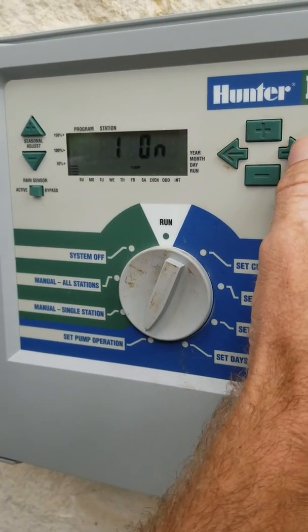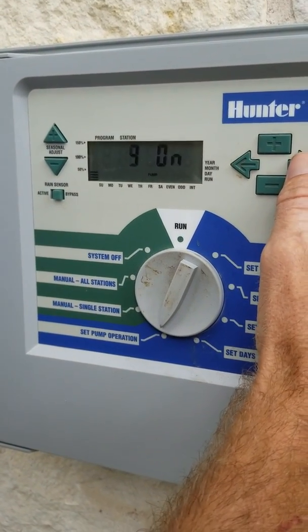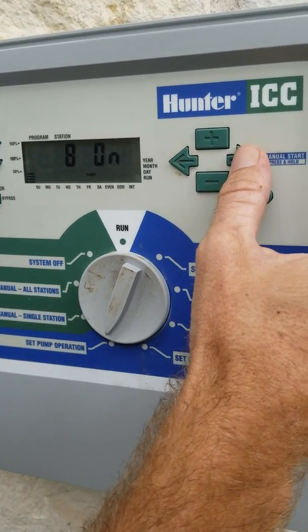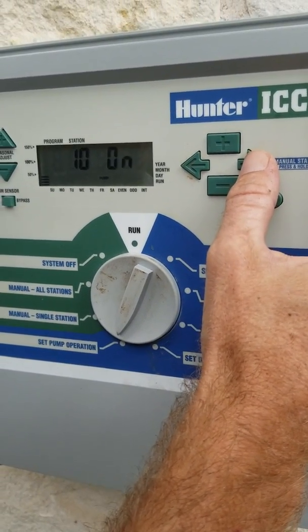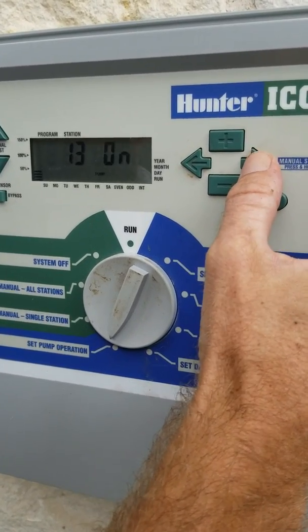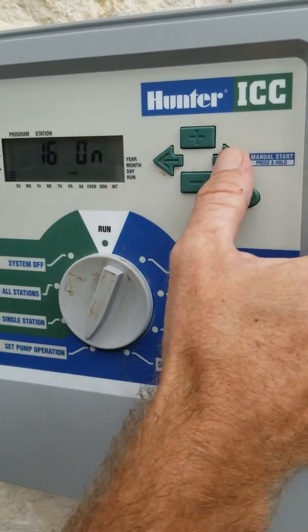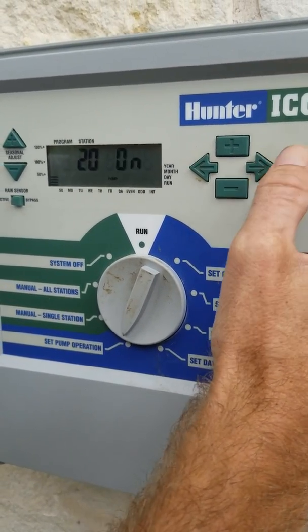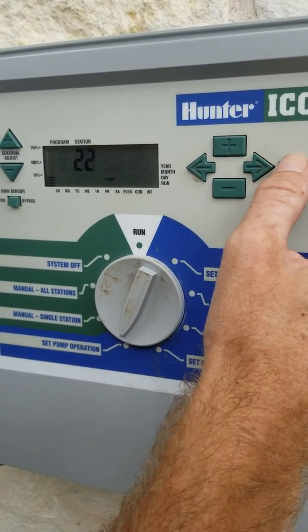So all of these should always stay on the pump operation. It's not technically a pump on this system, it's a master valve that opens electronically when the controller is trying to run the system. If any of these are turned off, it won't run those zones. The master valve will not open, will not allow water to flow through the main line of the system.